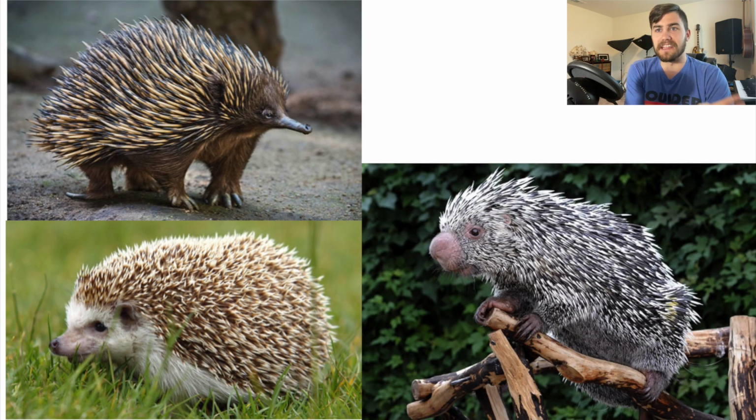The spiky mammals, the echidna, the hedgehog, and that's the South American porcupine. I picked that one because they have shorter quills instead of the really long ones like North American porcupines have. But they don't share a common ancestor that was also spiky. They evolved this completely independent of each other. I think hedgehogs are native to Africa. The South American porcupine is South America, and echidnas only live in Australia. So they each got spikes independent of each other.